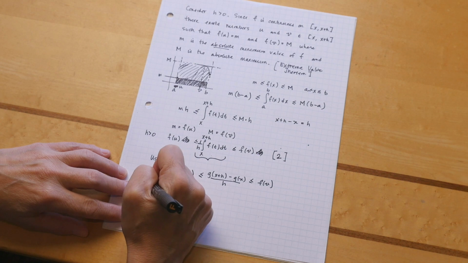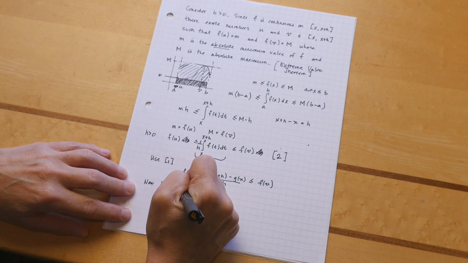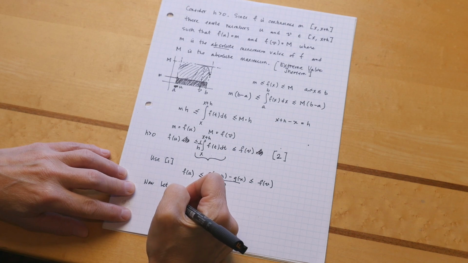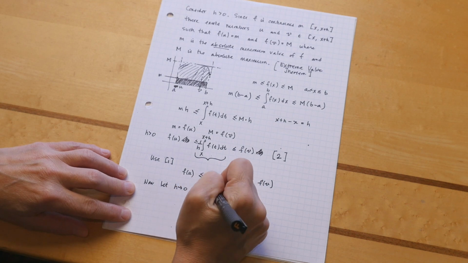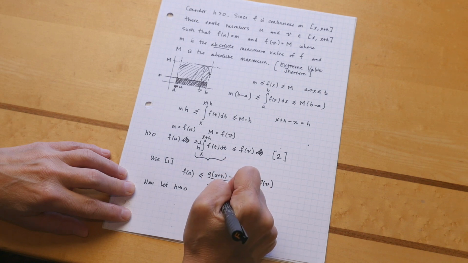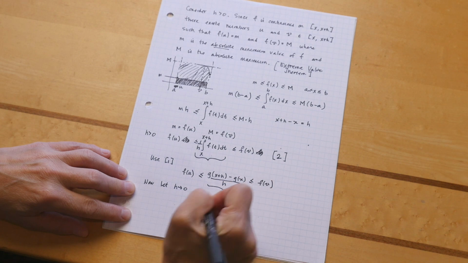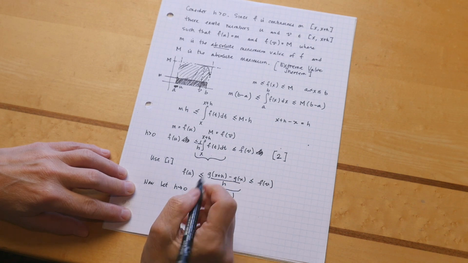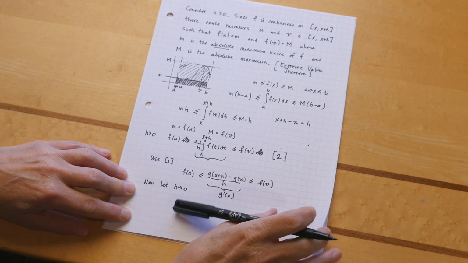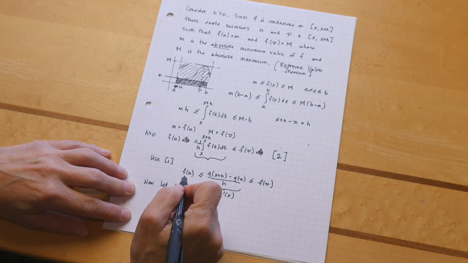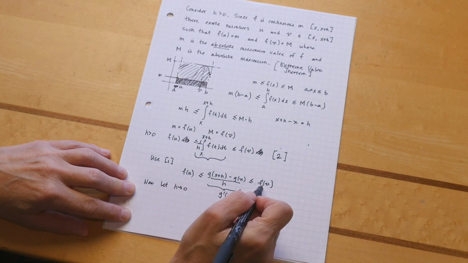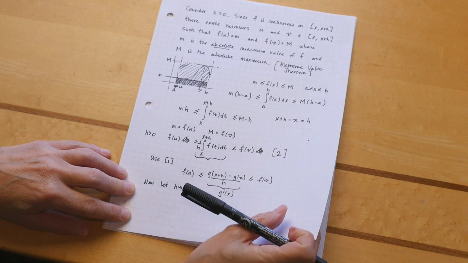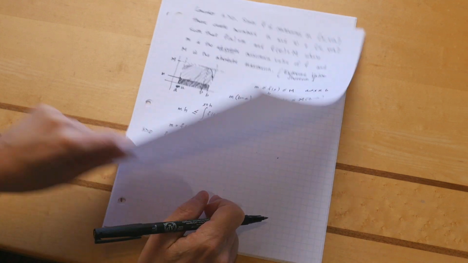I'm now going to let h go to 0. It's getting exciting here because once I'm letting h go to 0, this thing here is going to become g prime of x. And I'm trying to figure out what is g prime of x. So I'm going to let h go to 0. Now I have to consider what happens when I let h go to 0. What does f of u become? And what does f of v become? So let's think about that.